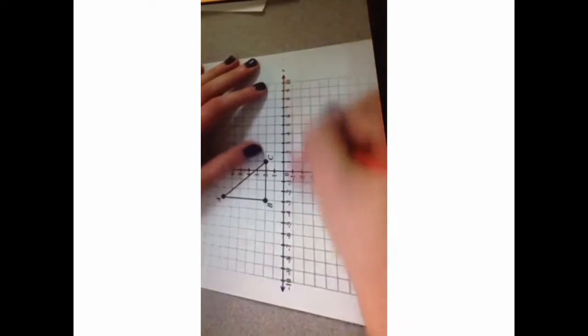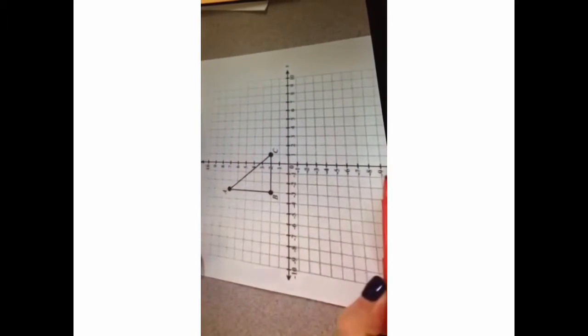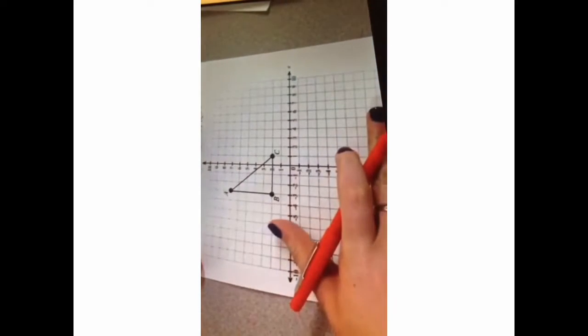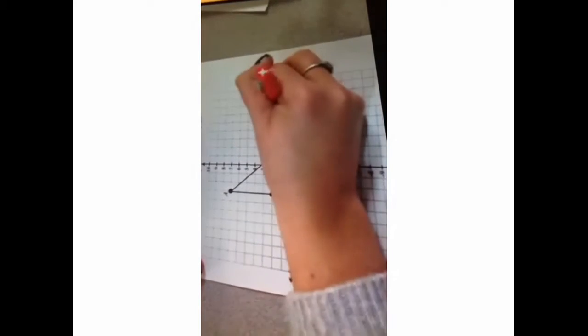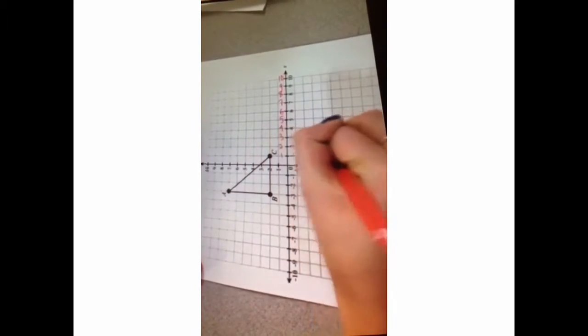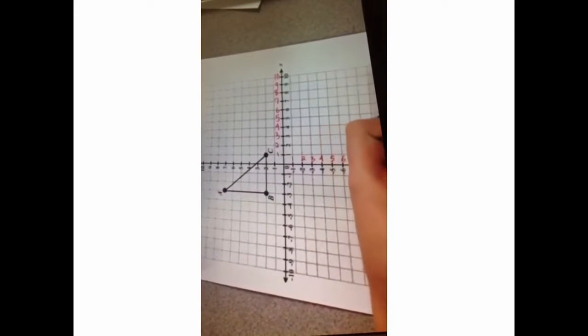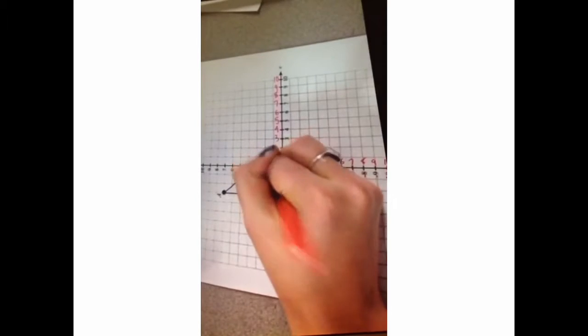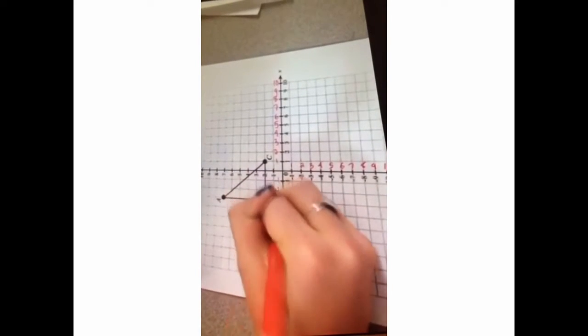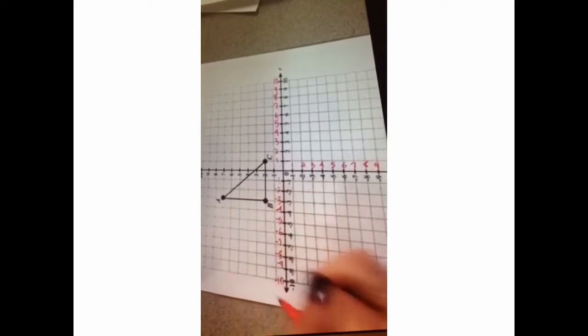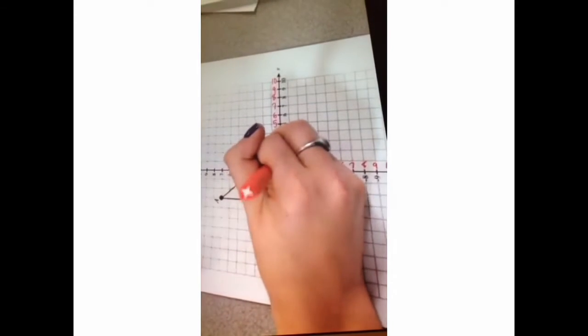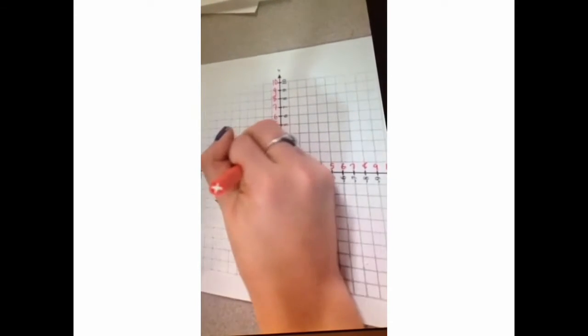Now, my next step is to relabel my graph. So this now becomes my y-axis, and this becomes my x-axis. And I'm going to now ignore the numbers in black. I'm going to write my own numbers. And these numbers in red are the ones that I'm going to use. Notice that while Ms. Abel is labeling her graph, she's not going over the black numbers because we're going to need those. Instead, she's just adding new numbers to help her figure out her new translation.